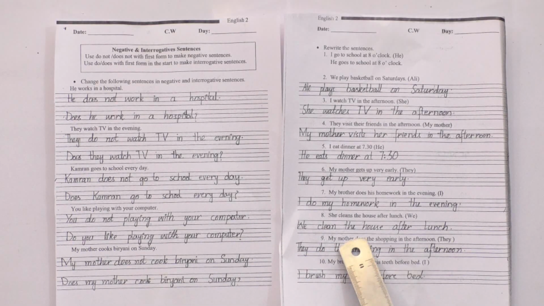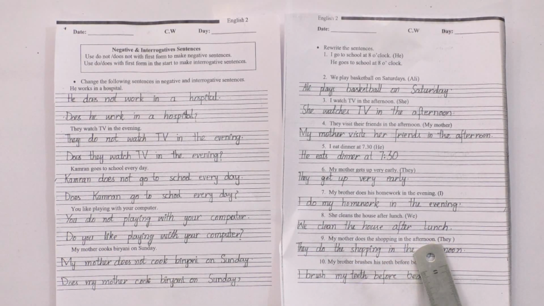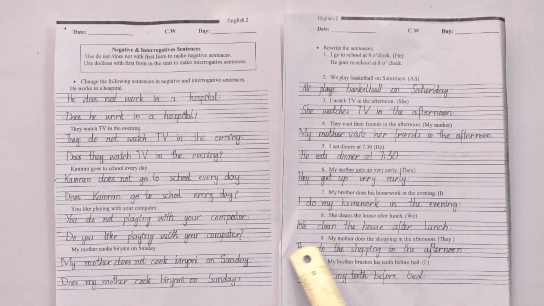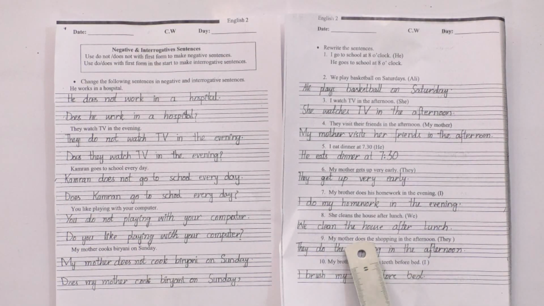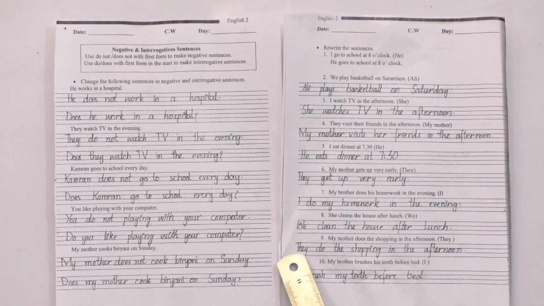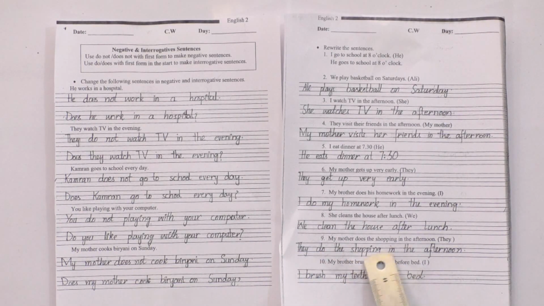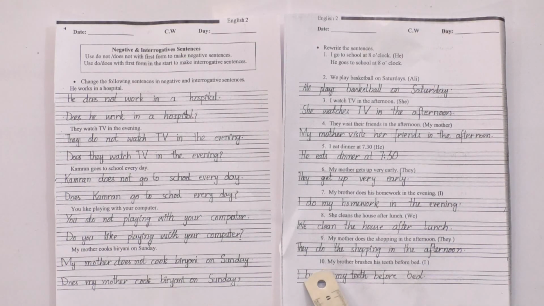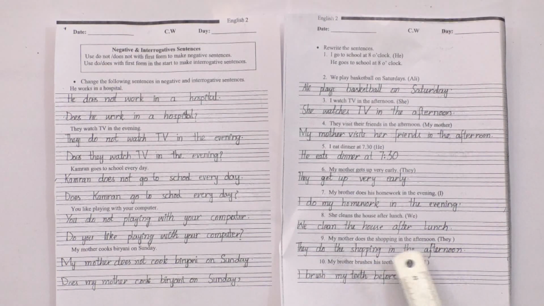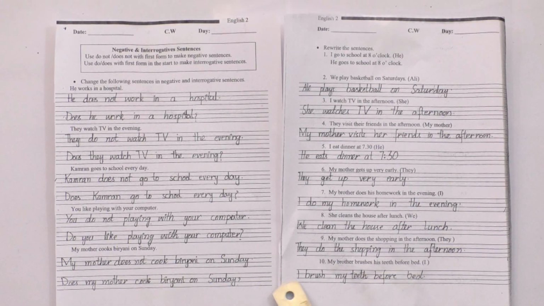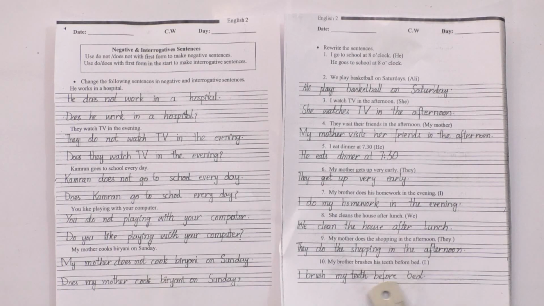Next is my mother does the shopping in the afternoon. Now change my mother with they. They do. We will remove the es from do. Make does do. They do the shopping in the afternoon. Next is my brother brushes his teeth before bed. Now add I instead of my brother. I brush. We will remove the es from brush. I brush my teeth before bed.